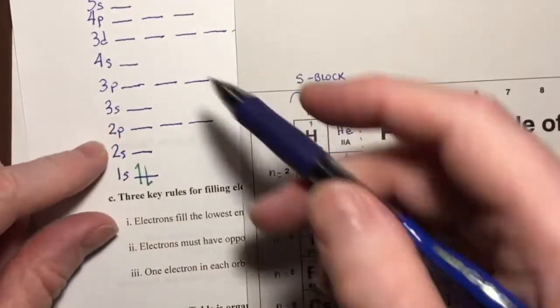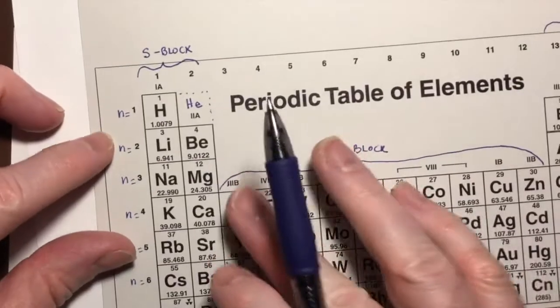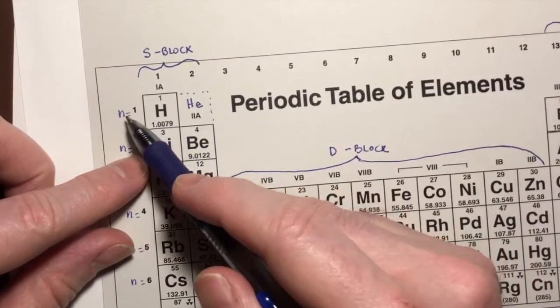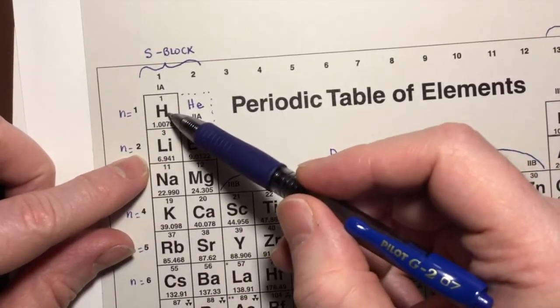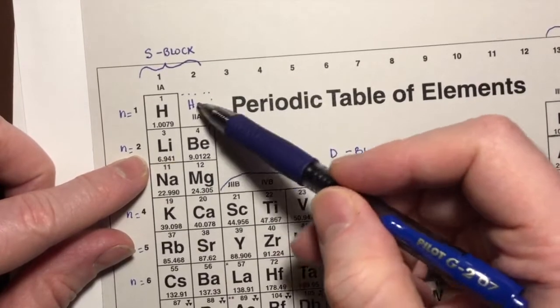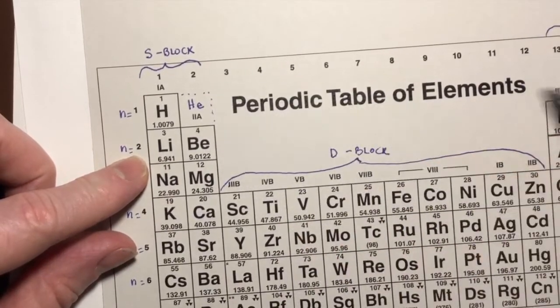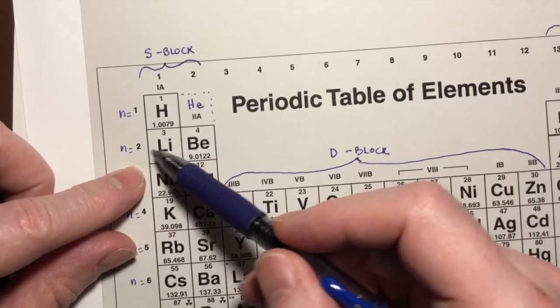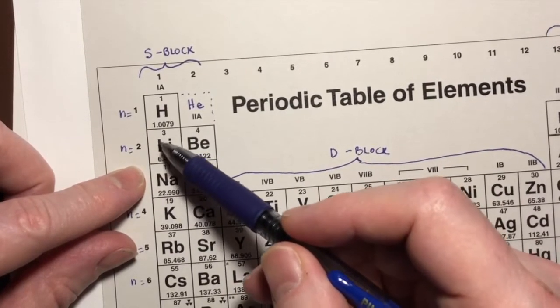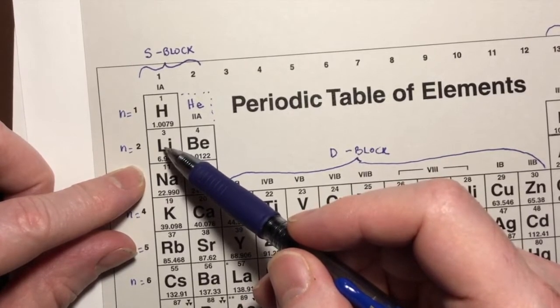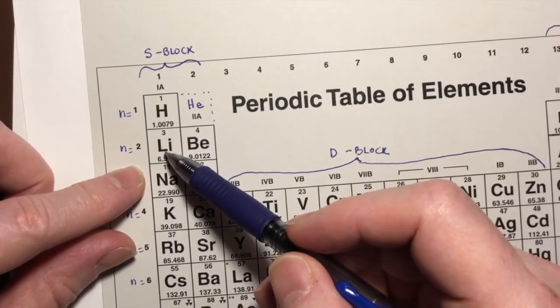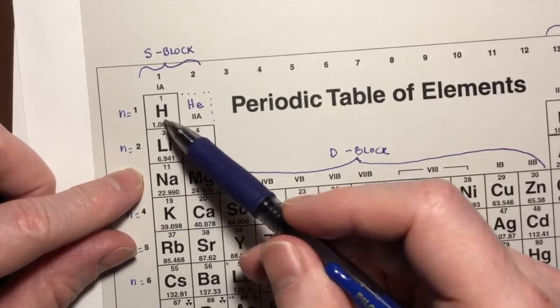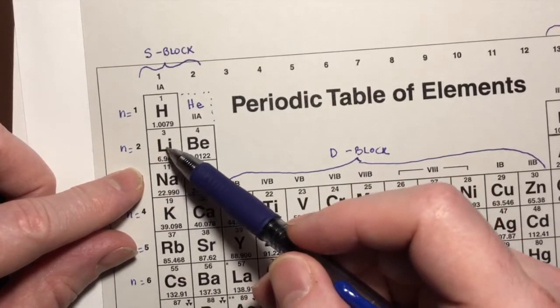And without even looking at the diagram, I can tell you where those electrons are going to go. I'm going to have a 1s2, and then I'm going to have a 2s subshell, and I'm going to have 1 electron in it. So the electron configuration for lithium is going to be 1s2 and 2s1.